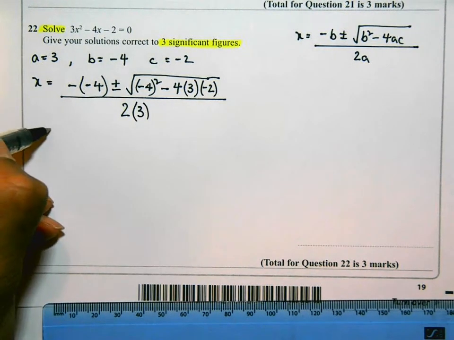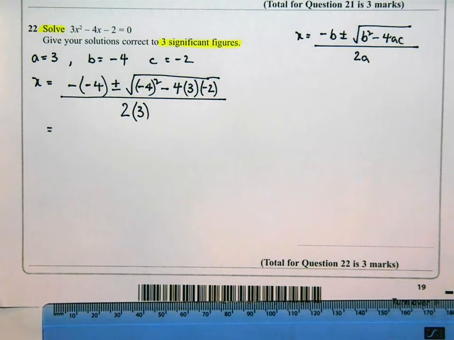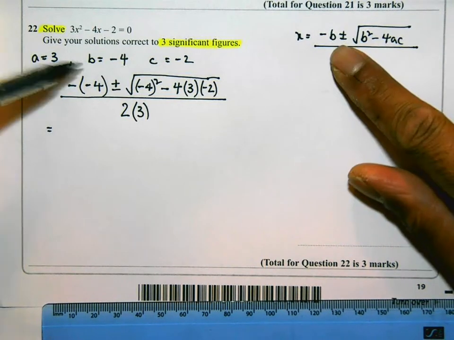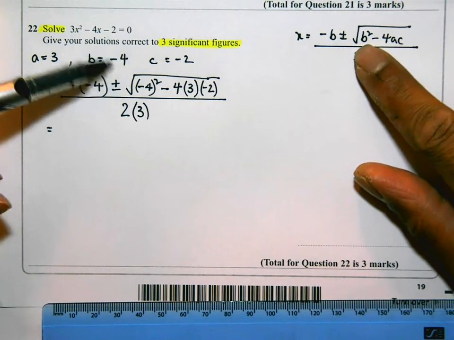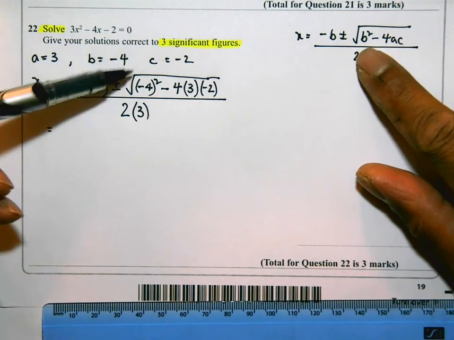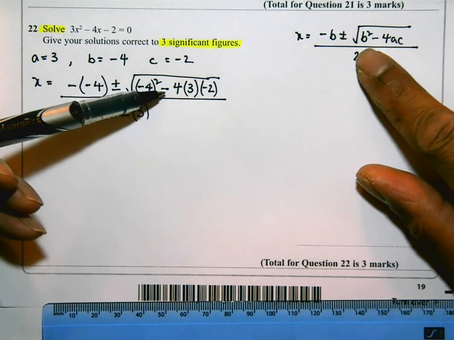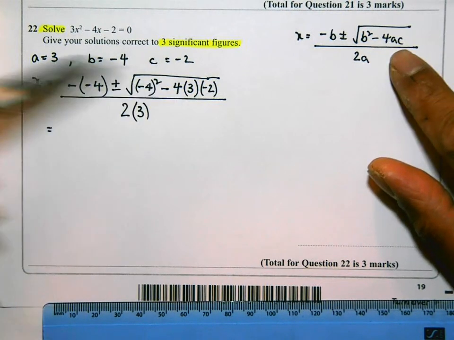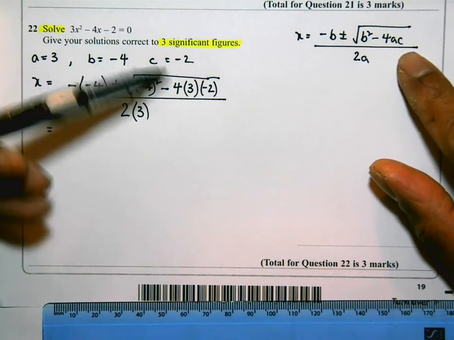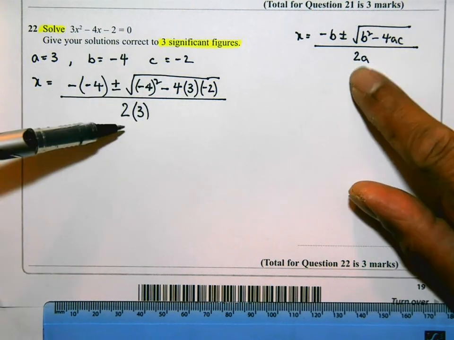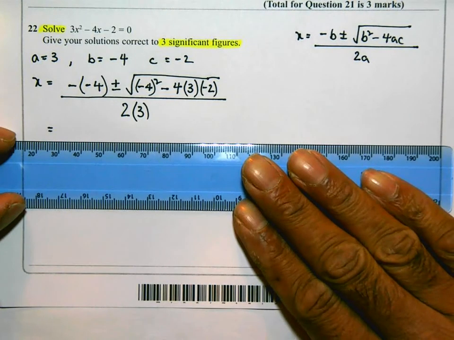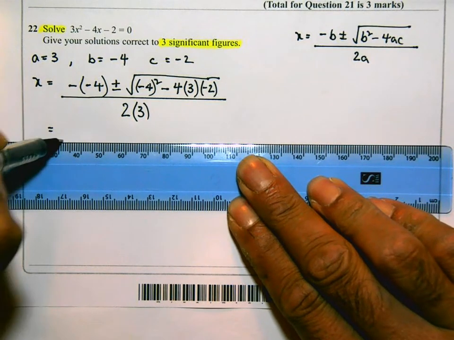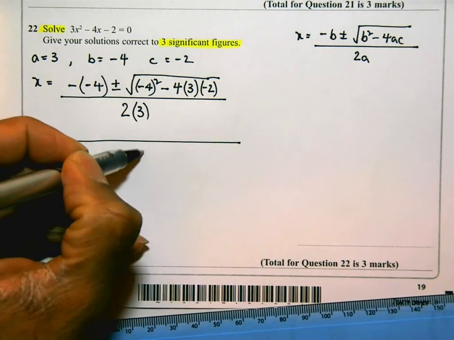Now I'm going to go through this and check it again. I always do the substitution to begin with, and I haven't worked anything out. It's minus b, so minus 4, plus or minus the square root of b squared, which is minus 4, all squared, minus 4a, which is 3, and c, which is minus 2, and all of that divided by 2a, which is 3. Okay, so I'm actually going to draw my line. I could work out the bottom bit easily. So at the bottom, it's going to be 2 times 3, which is 6.